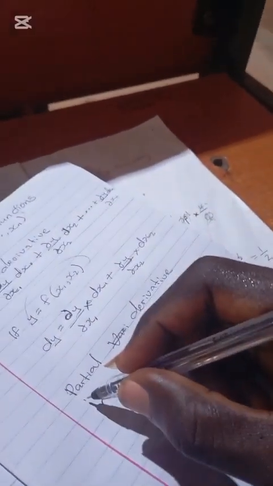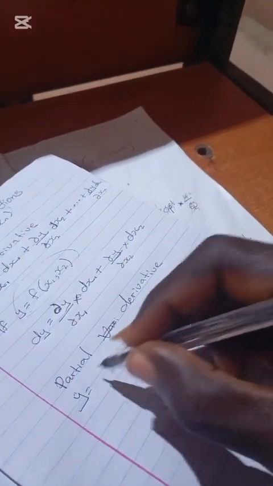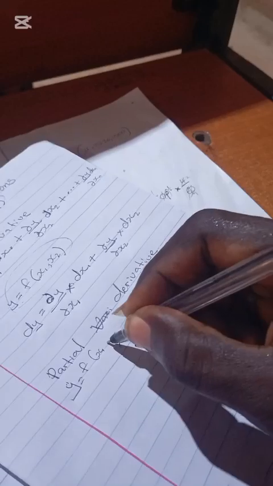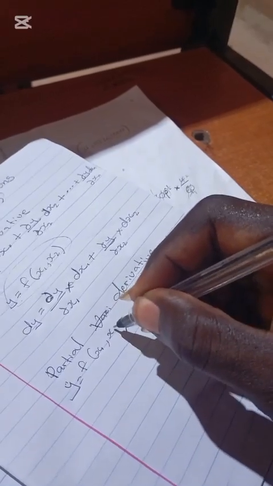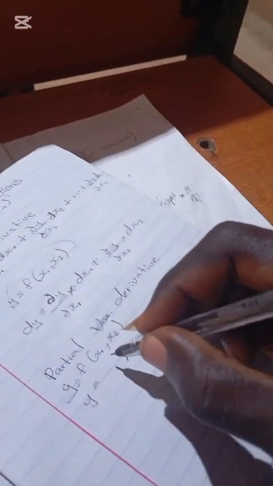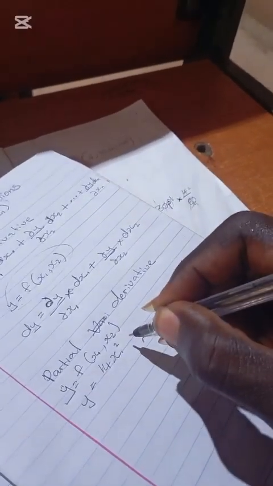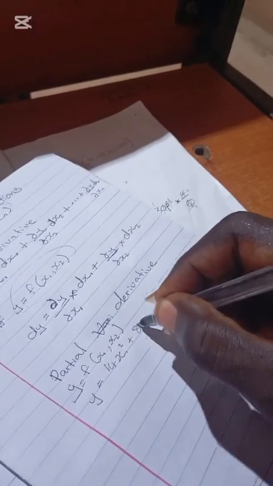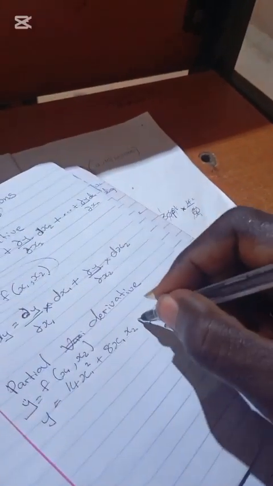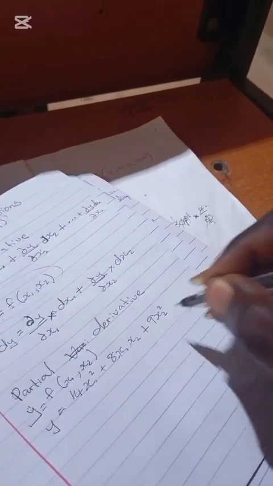Let's say they give us y equals to a function of x1, x2, and they say y equals to 14x1 raised to power 2 plus 8x1x2 plus 9x2 raised to power 2.